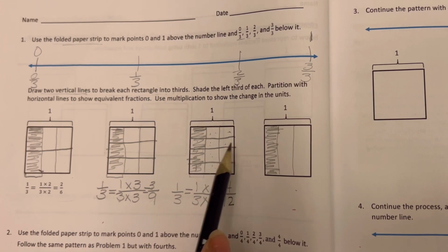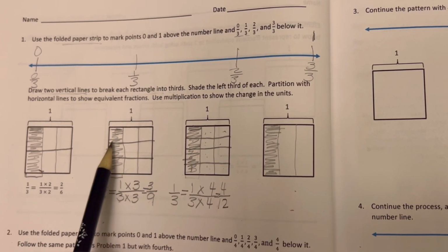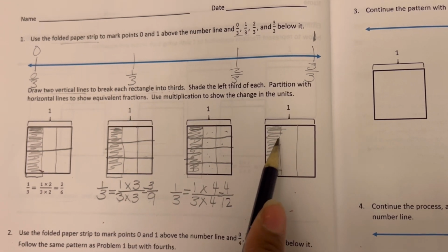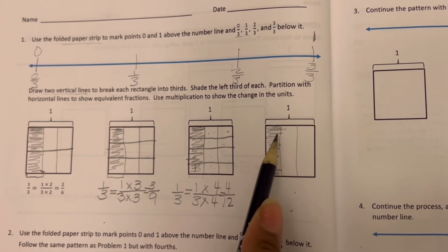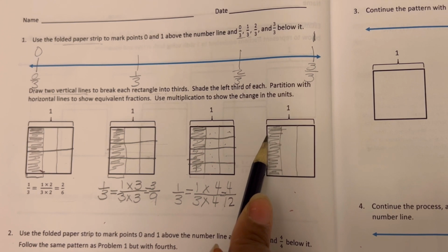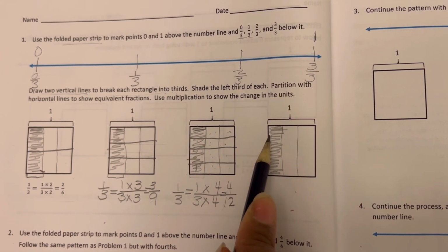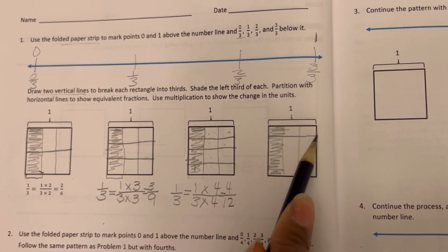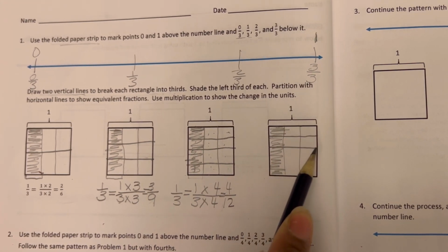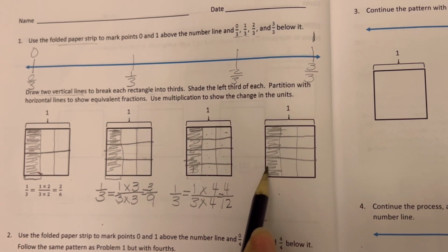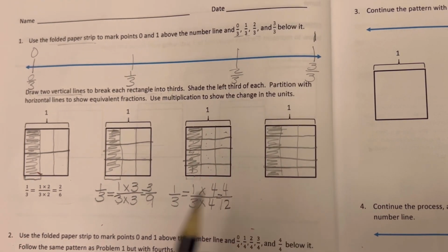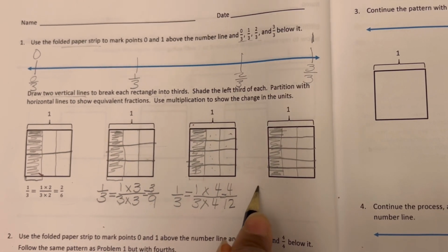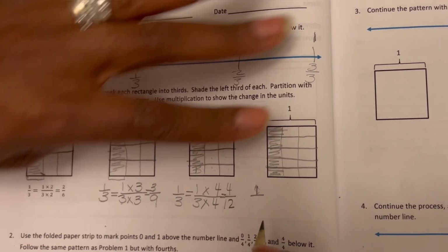Okay, so since we sliced this one once, this one twice, this one 3, let's do 4 here. So you want to try to make them as even as possible. I know it's a little bit difficult. So to get 4, or we're going to do 4 lines. Let's see. 2, 3, and 4. Okay. Again, we started with 1/3. So you want to write that 1/3 here.